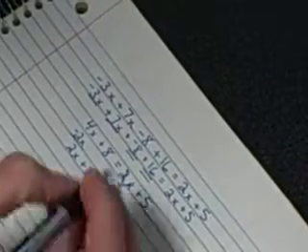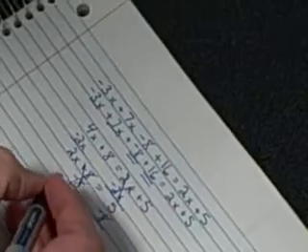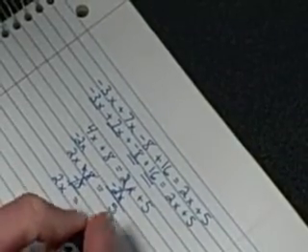Now we have a two-step algebra equation. We're going to solve this by undoing our addition subtraction first. So we're going to subtract 8 away from both sides. When we do that, this cancels out. We're left with 2x on the left-hand side, and 5 minus 8 would be the same thing as 5 plus a negative 8, which would give us negative 3.